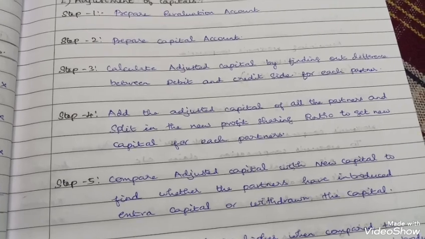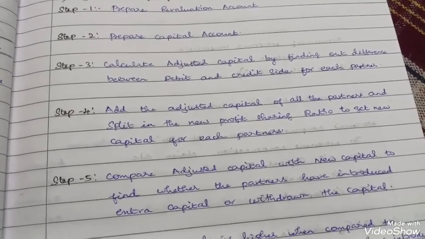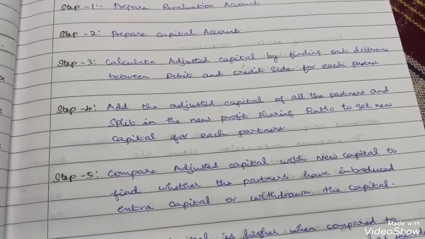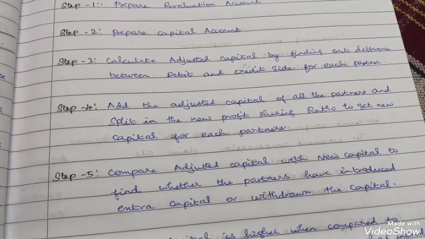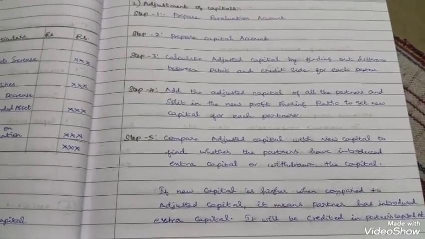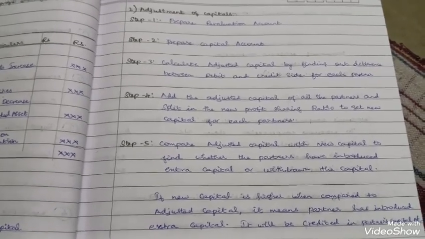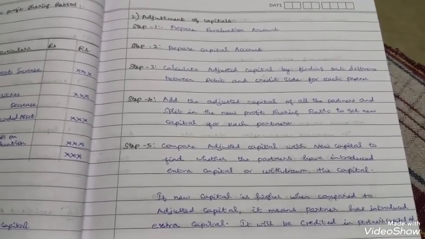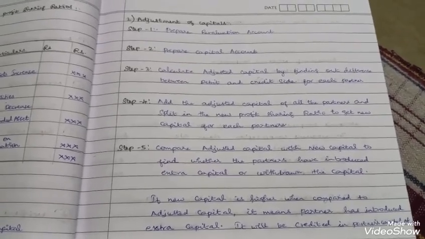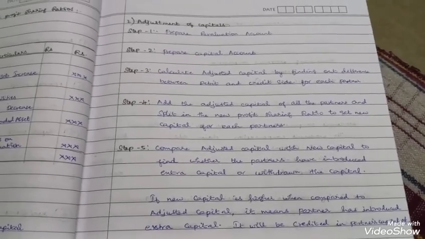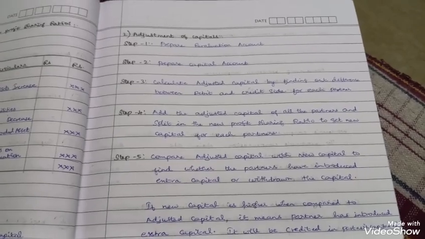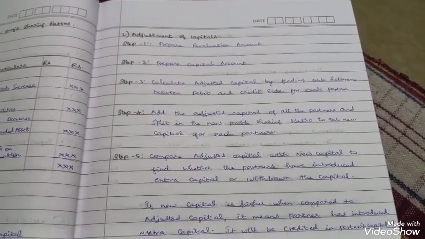You total all the adjusted capital of each partner, and split it in the new profit sharing ratio for each partner. So now you will have an adjusted capital and the new capital. Compare the adjusted capital with the new capital. If the new capital is higher than the adjusted capital, that means the partner has introduced additional capital to the firm. If the new capital is lower than the adjusted capital, then it means the partner has withdrawn capital from the firm.